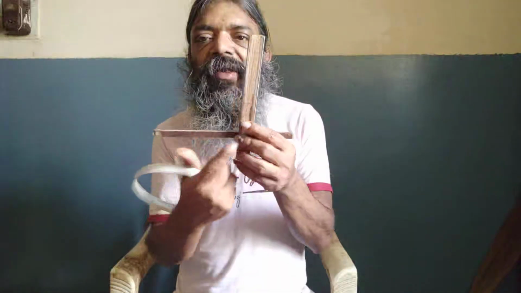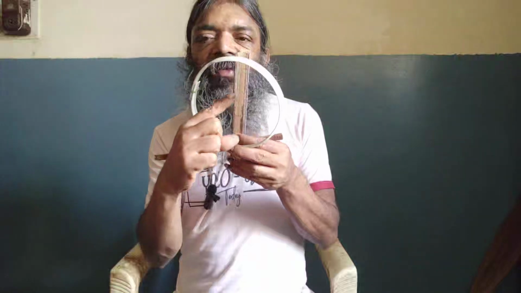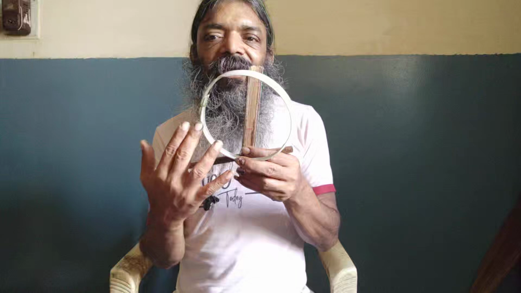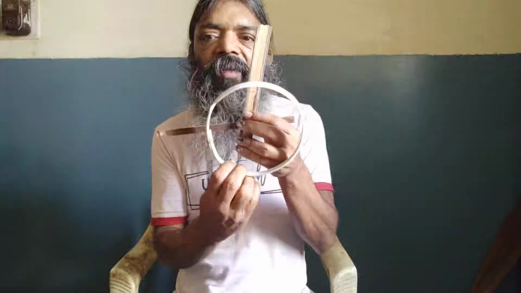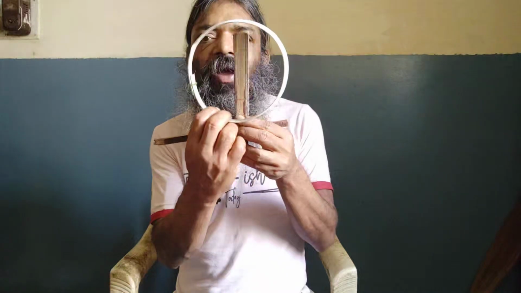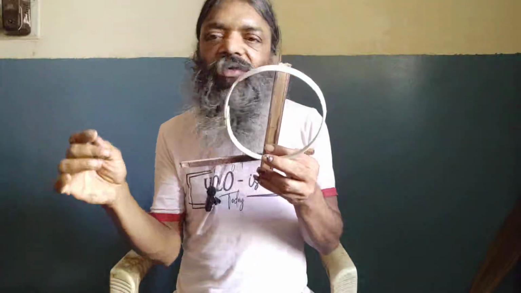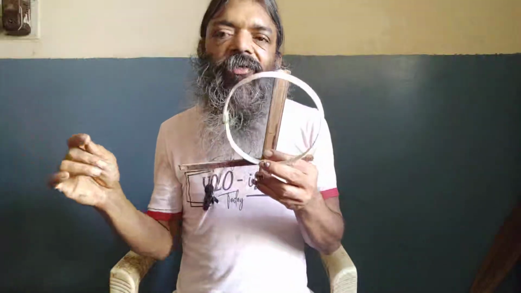If this is the origin, and this is a circle, this is the radius of the circle. If this radius of the circle is a, then the circle equation, which was x square plus y square equal to a square, becomes, if I shift it by a along the y, x square plus y minus a whole square equal to a square.